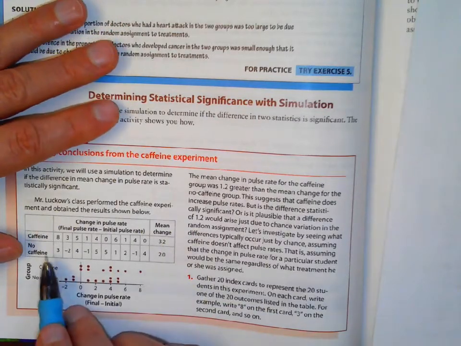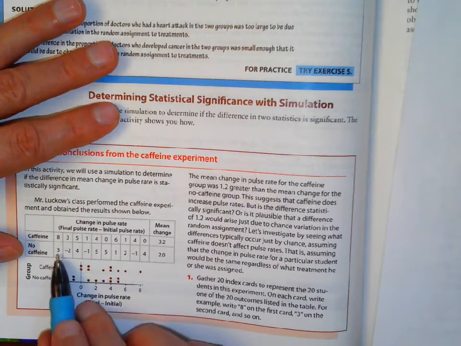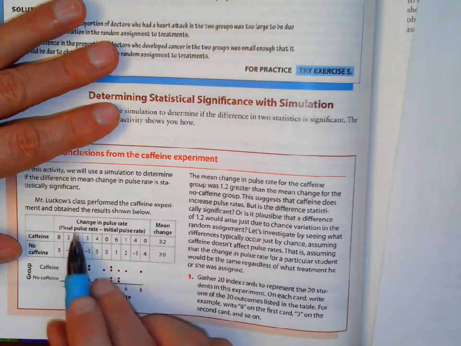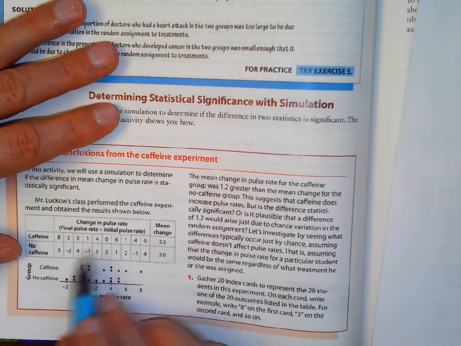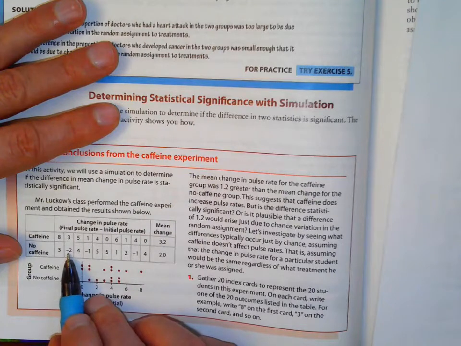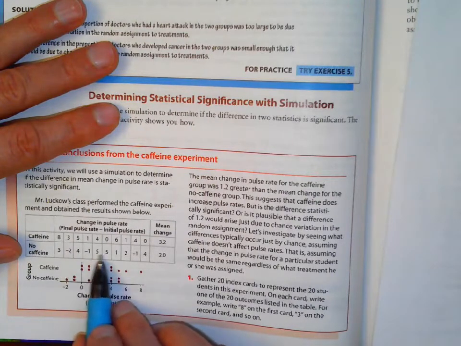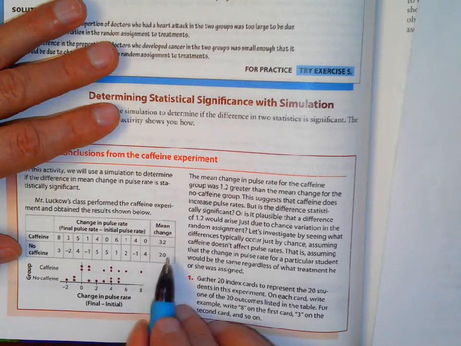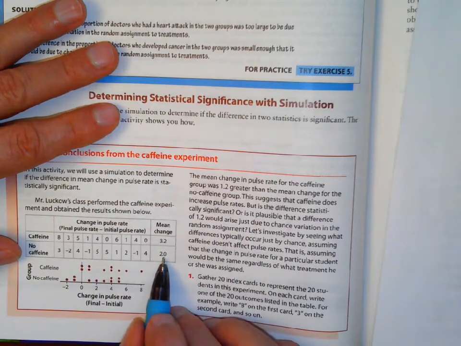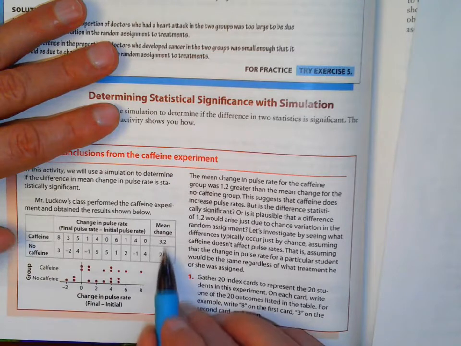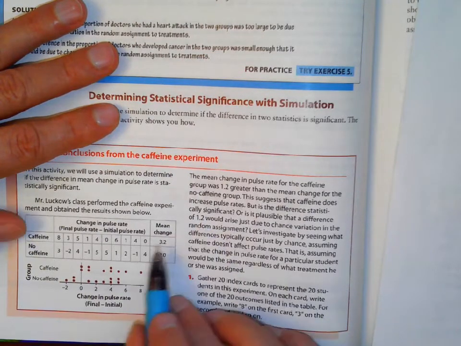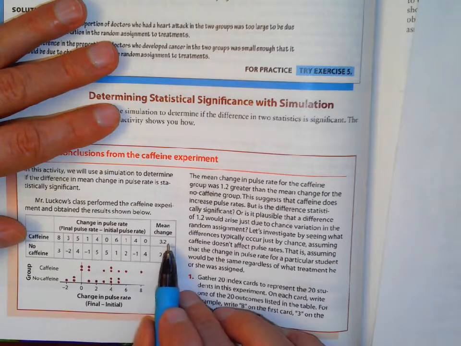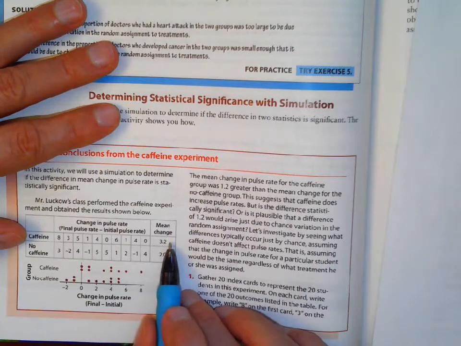Now, those that didn't have caffeine, some of them, if they're negative, had higher pulse rates to start out with than final. So it varied a little bit, but their average change was 2. So the difference between these two groups was 1.2. The caffeine group had a mean of 1.2 beats per minute higher than the no caffeine group.